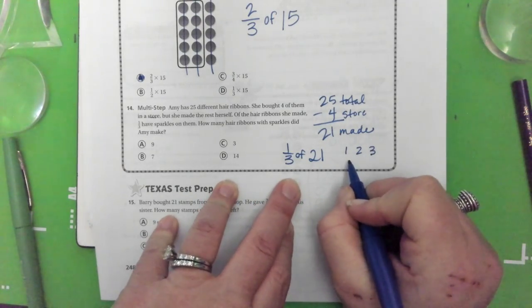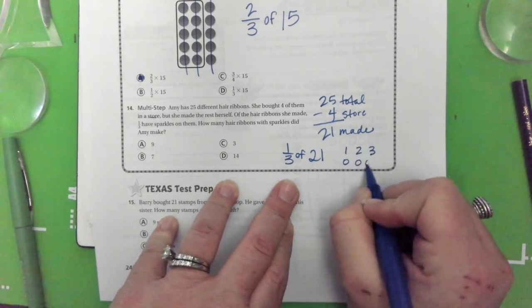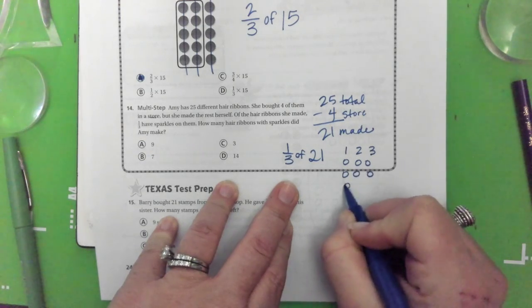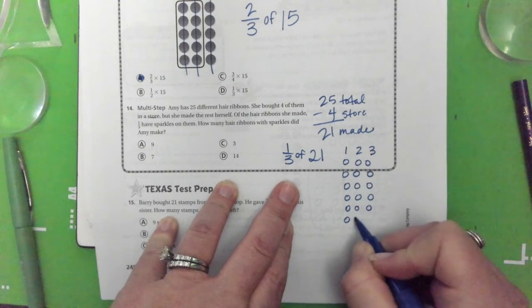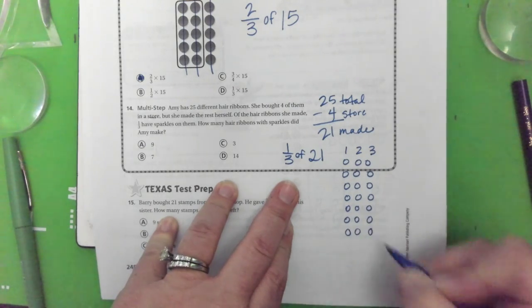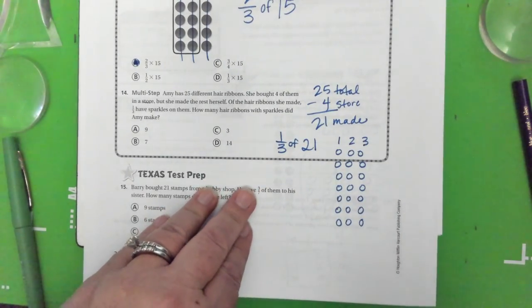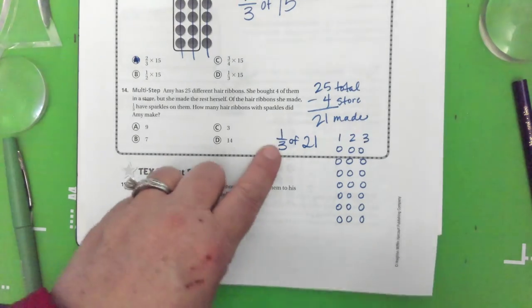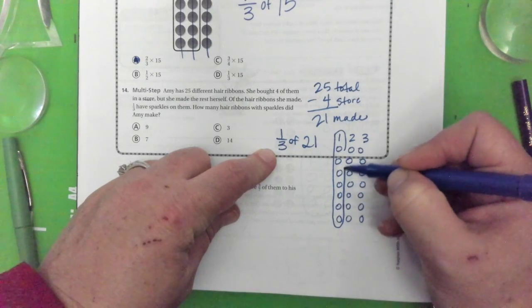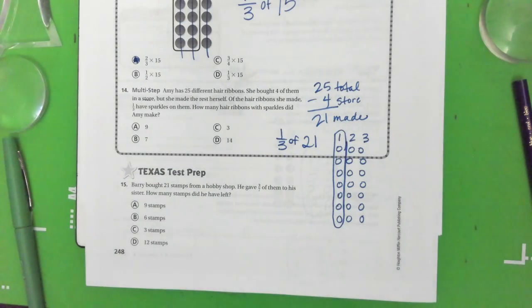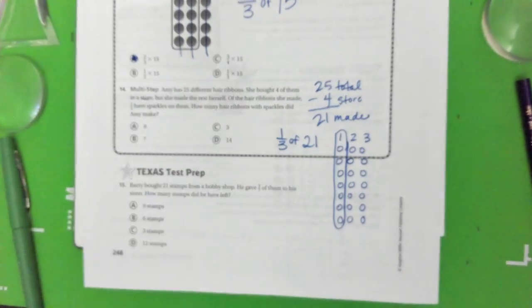And I'm going to have to organize 21 into 3 groups. 1, 2, 3, 4, 5, 6, 7, 8, 9, 10, 11, 12, 13, 14, 15, 16, 17, 18, 19, 20, 21. But I only want what? I only want 1/3. So what is 1/3 of 21? 7.